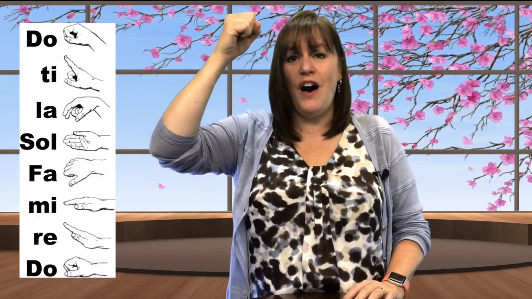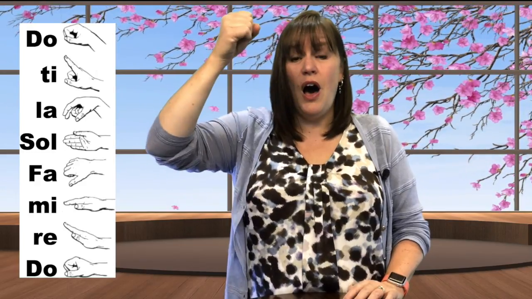Ready? Do, re, mi, fa, sol, la, ti, do. Back down. Do, ti, la, sol, fa, mi, re, do. How'd that feel? It's a little weird to do the hand signs that you haven't done before. Maybe some of you did do them in elementary school.